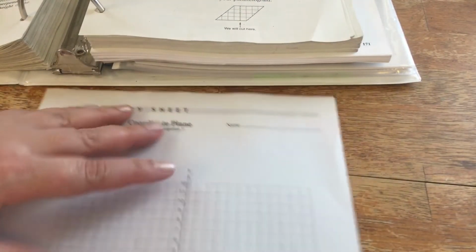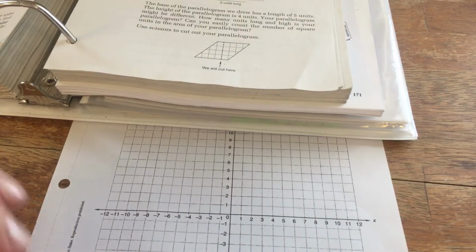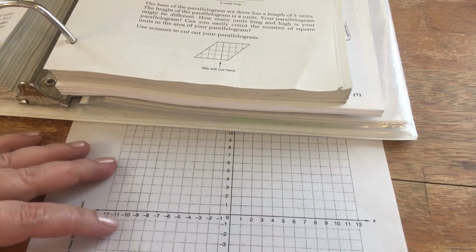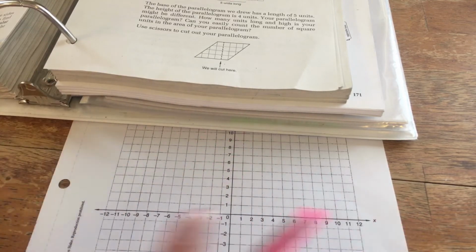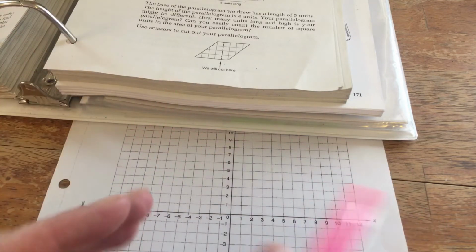There it is. I have one of our coordinate planes, an extra one. So I'm going to make my own. It says materials needed: graph paper, ruler, pencil, scissors. So I'm going to trace over the lines of the graph paper. I'm going to draw two parallel lines, okay? The same units long, so the same number of squares long.